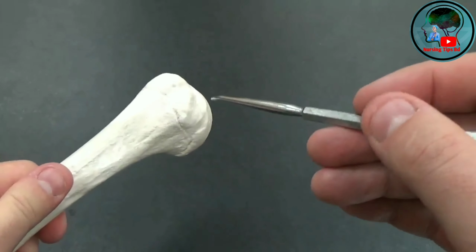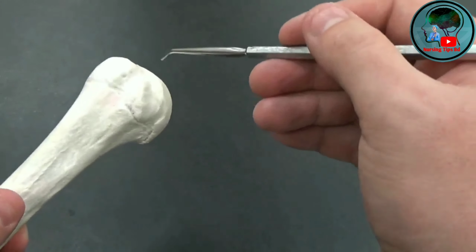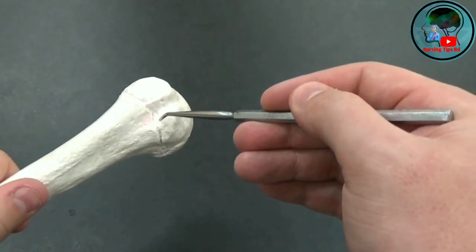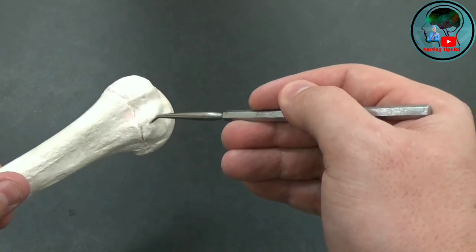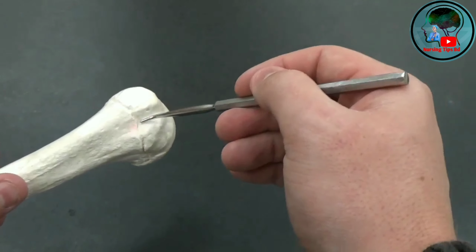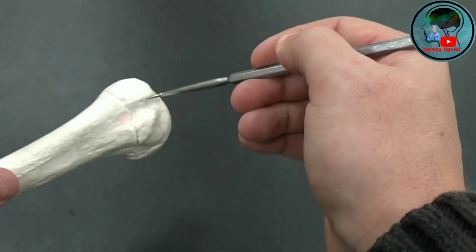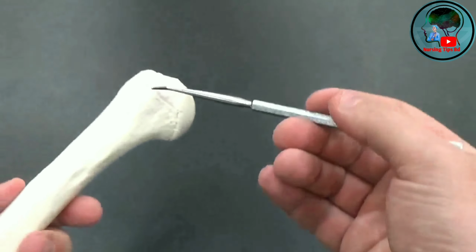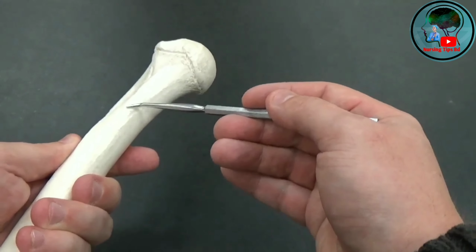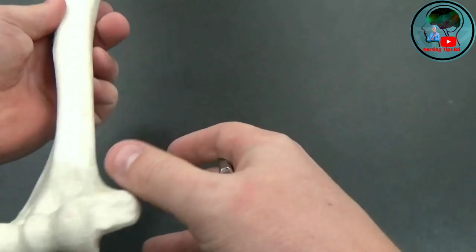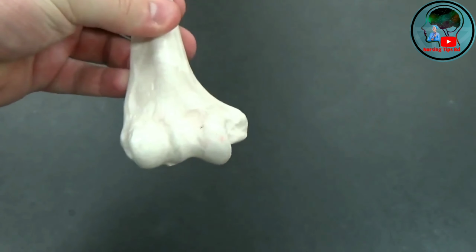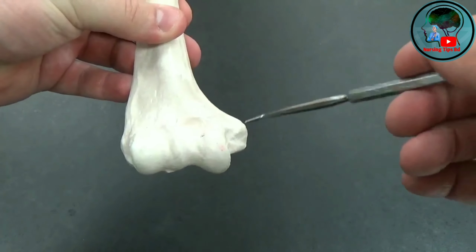Okay, we've got the greater and lesser tubercles. So the greater is kind of higher up on top here. The lesser is kind of a little further down, both sticking out projections there. The intertubercular sulcus, or groove, is in between them. You can see the deltoid tuberosity, kind of this roughened part of the humerus. Going down towards the bottom here, this will kind of be where your elbow would be.